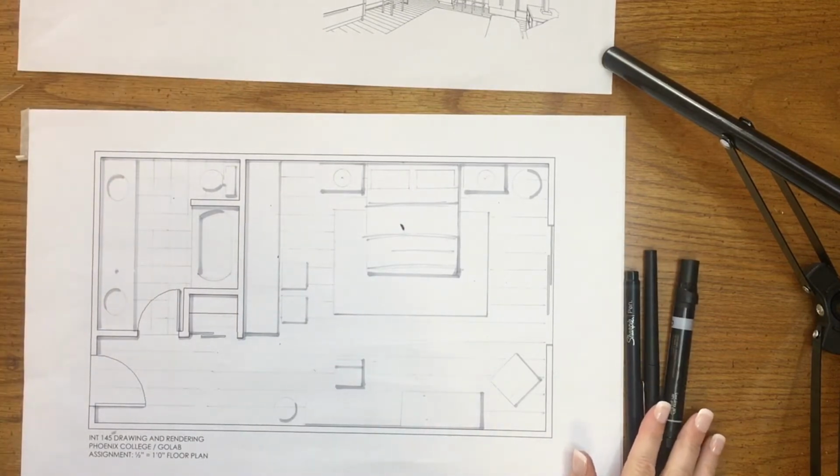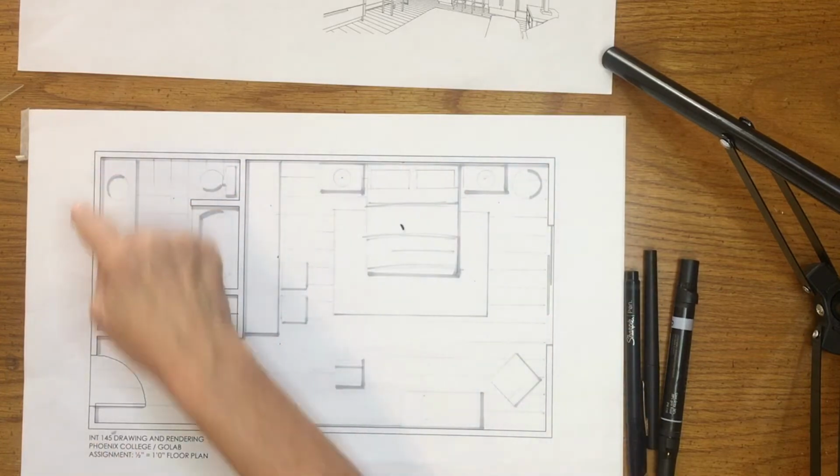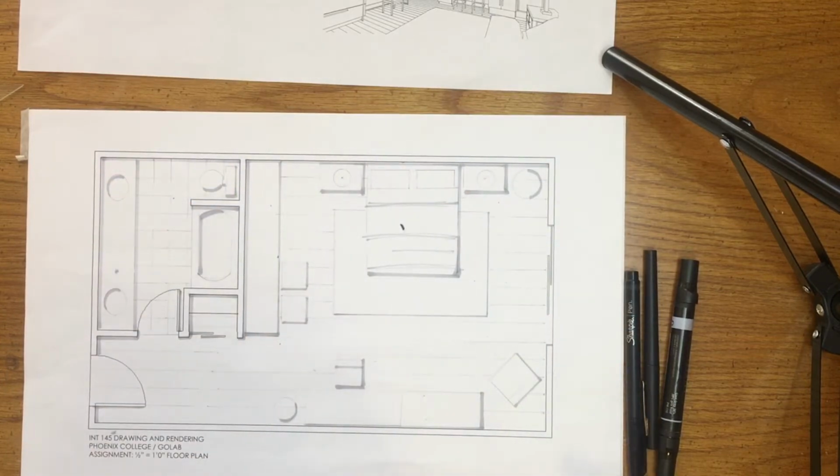Our goal is to move from a blank floor plan that an architect might give a designer to actually adding furnishings within. Basically we have a rectangle footprint of a hotel room. You walk in from the left. On the left there's a bathroom.